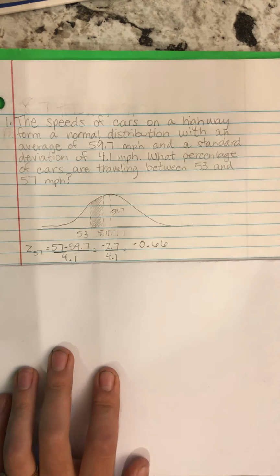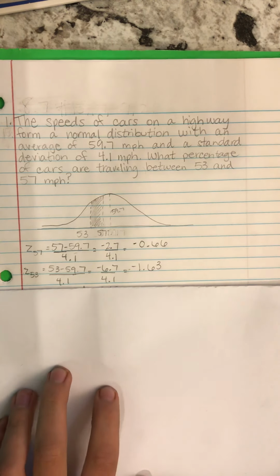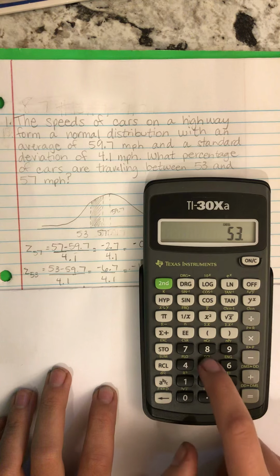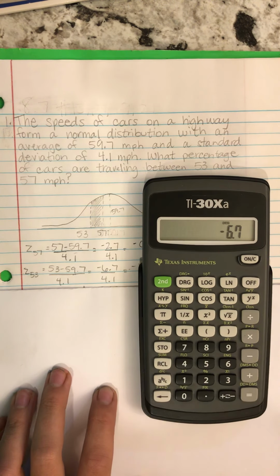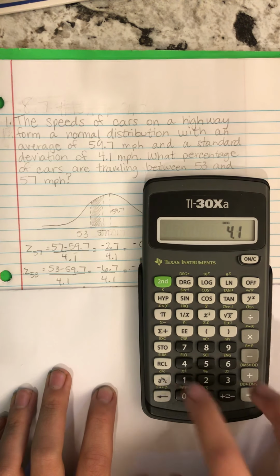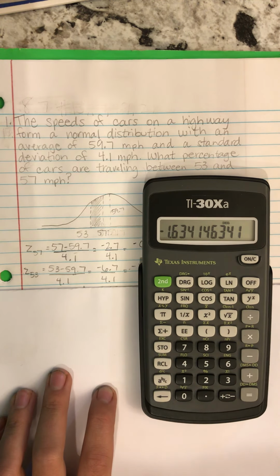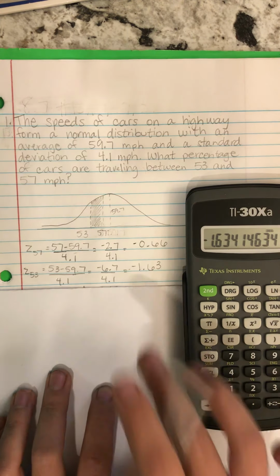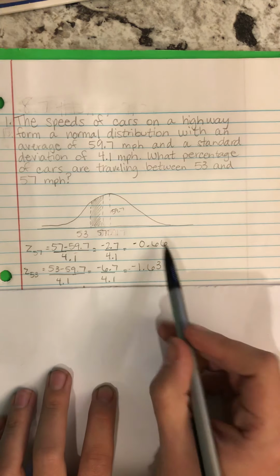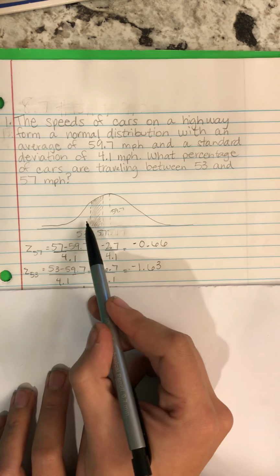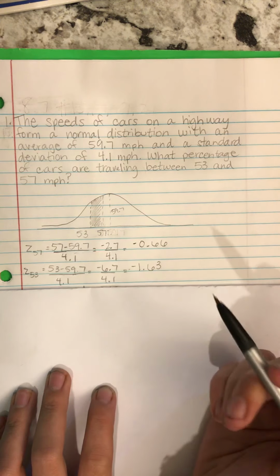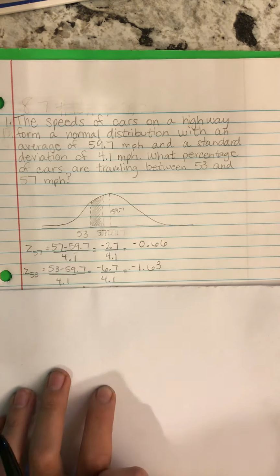Now to find the z-score of 53, we do the same thing. So we'll do 53 minus the average, which is 59.7, equals negative 6.7, right there, divided by 4.1, which equals negative 1.634, so rounded to negative 1.63, right there. Now, these z-scores are both negative because they're on the left side of the average, but when we're finding the area, it doesn't really matter if the z-score is negative or positive, since they're both on the negative side.